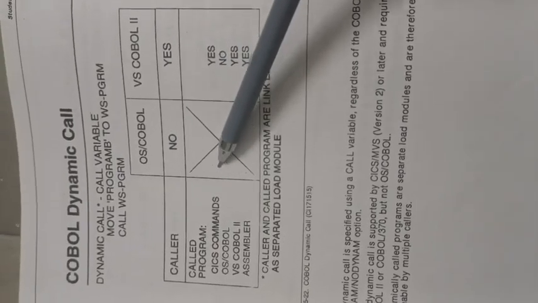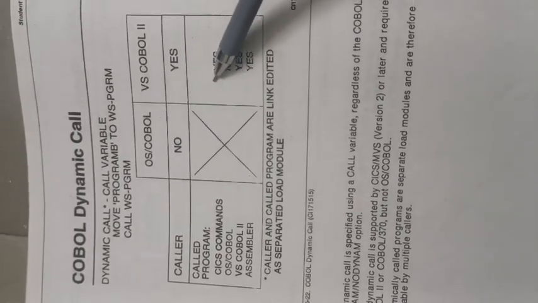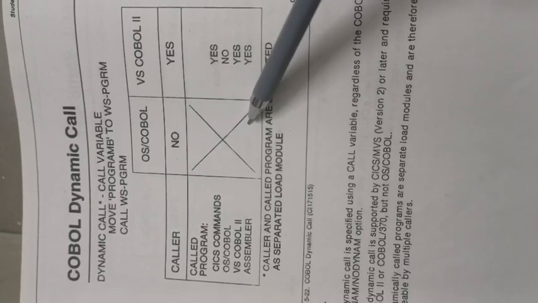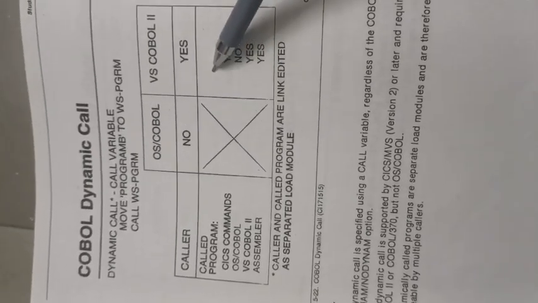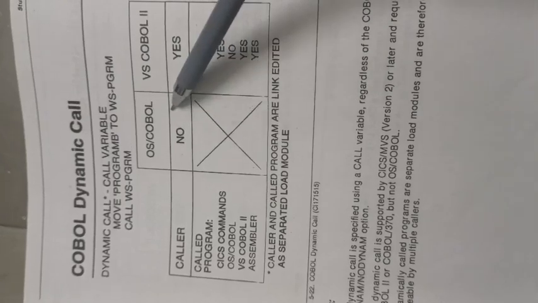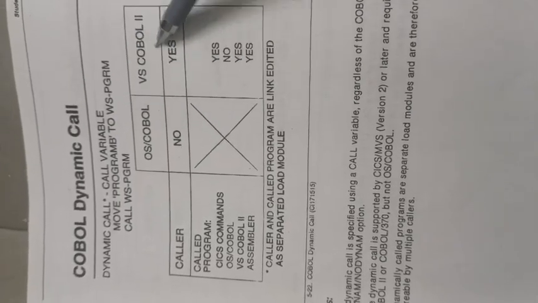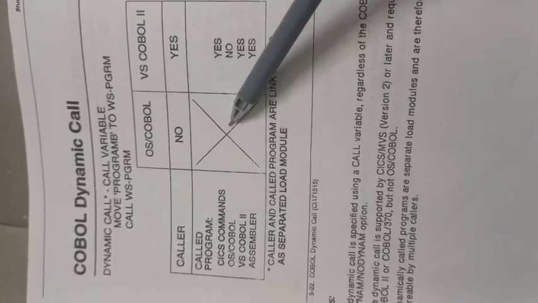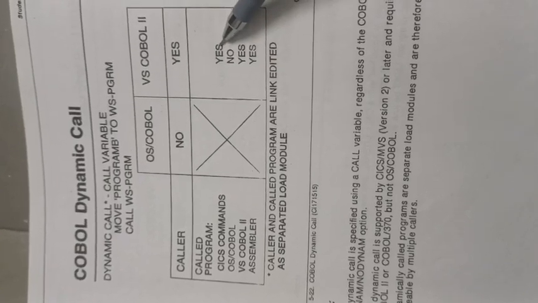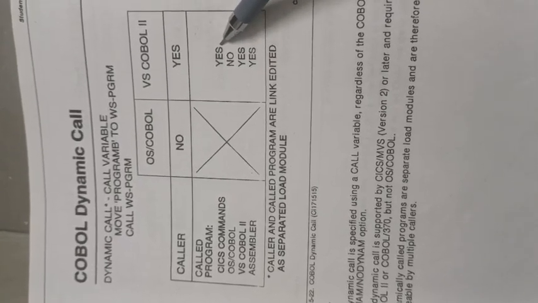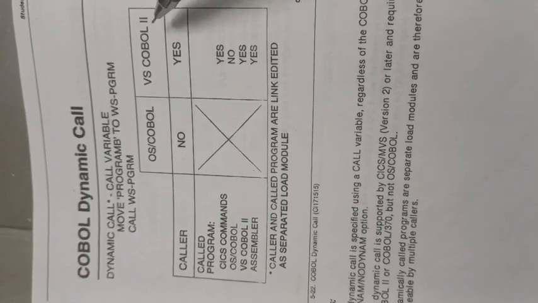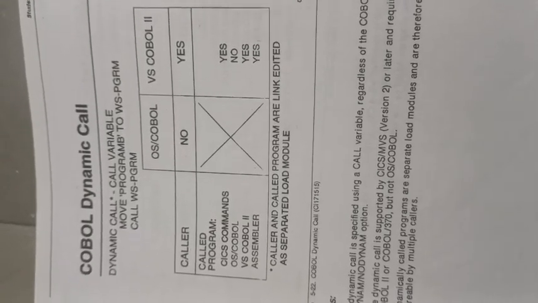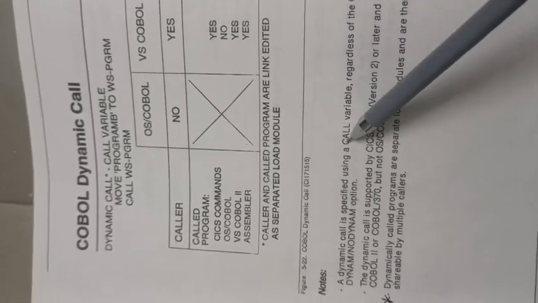You can see the CICS command. There is no option for dynamic call here; it never supports any of the calls, even static. Only the dynamic call is supported for VS COBOL II. Here the CICS commands support VS COBOL II, and OS COBOL never supports them. VS COBOL II supports the dynamic call. Assembler anyway supports both.